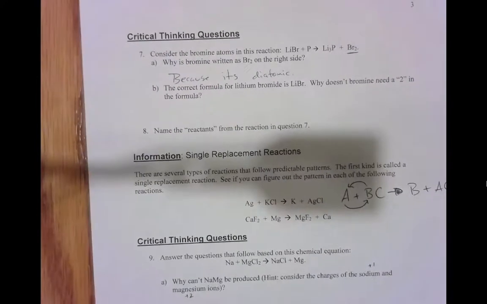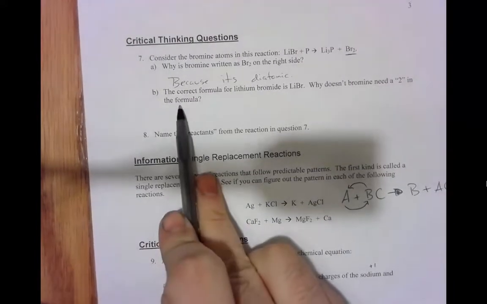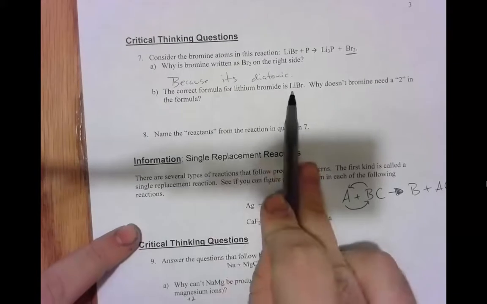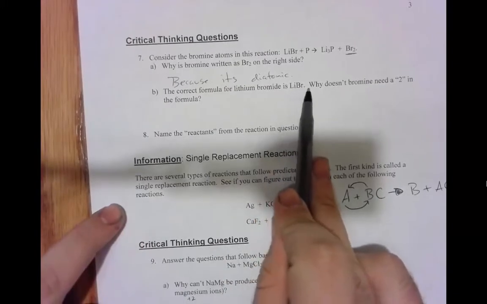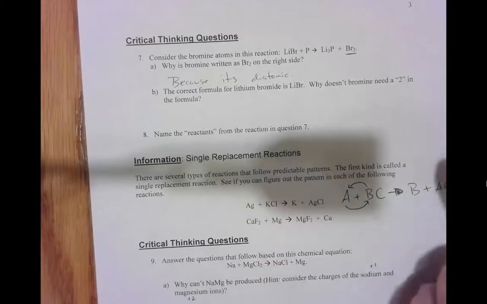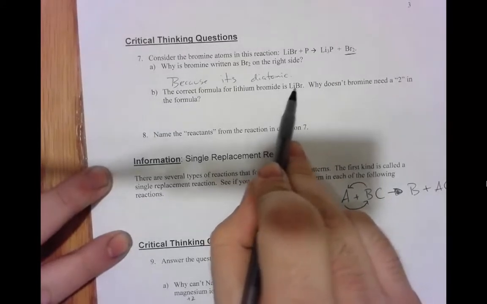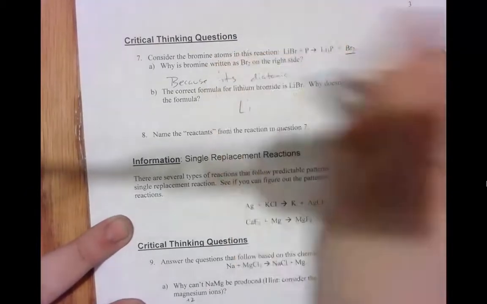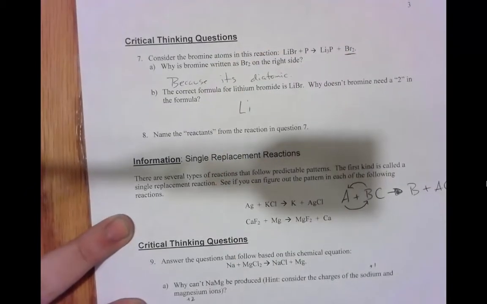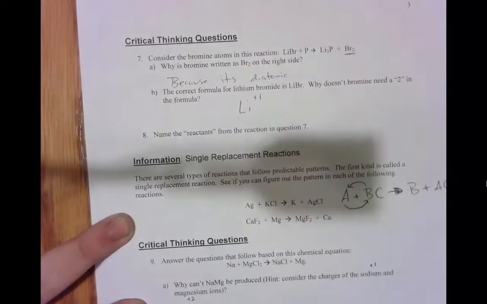So next, when we're thinking about question B, the correct formula for lithium bromide is LiBr. Why is it only 1 Br and we don't include that 2 because it's diatomic? Hopefully what you're thinking about is this is an ionic bond. It happens because the charges exist between each other. So when we make LiBr, lithium bromide, we need to worry about the charges and not worry about how many bromines we have.